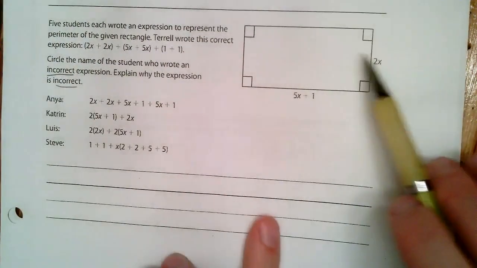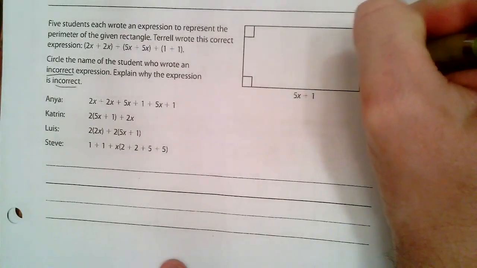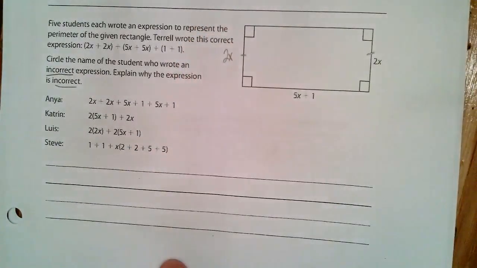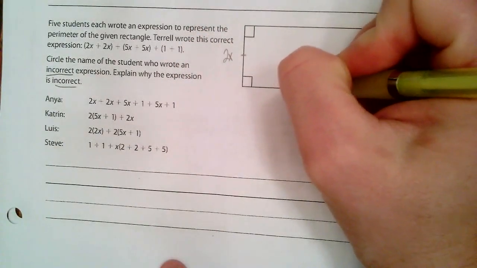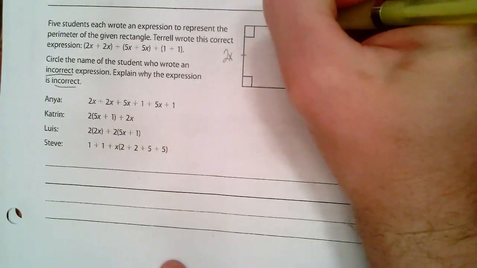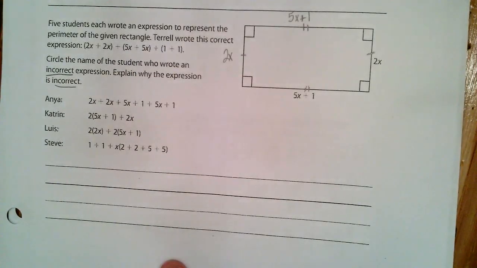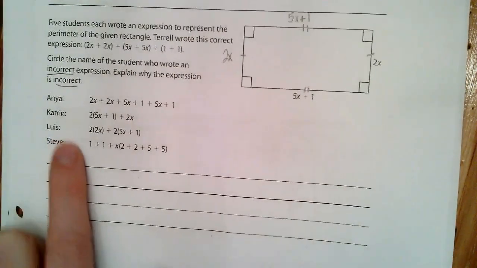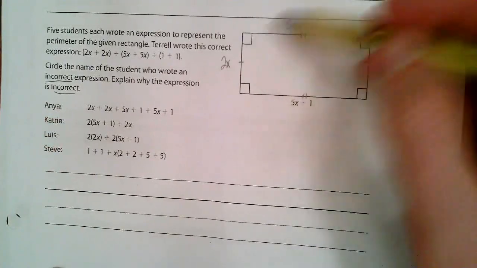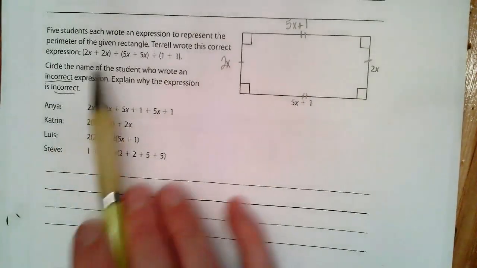So I'm going to go ahead and fill in the rest of my rectangle here, what I know. If the width over here is 2x, then this width here would also be 2x. Then if the length here is 5x plus 1, then this side is congruent, so it would be 5x plus 1 also. Okay, so let's see if all of these people have the same information for the perimeter of this rectangle that Terrell has.